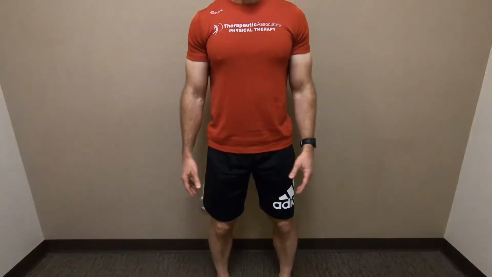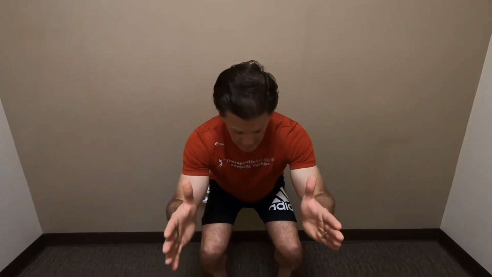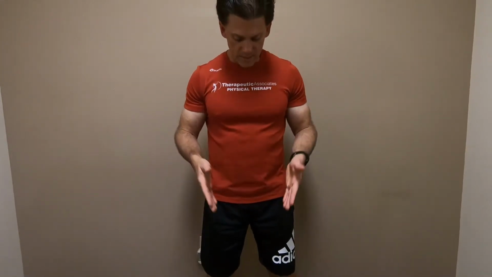All right, so that just takes a little bit of practice and a little bit of retraining of your brain. I would suggest that you do that in front of the mirror. You can have a chair behind you and you can practice your squat, making sure your knees stay in this manner.